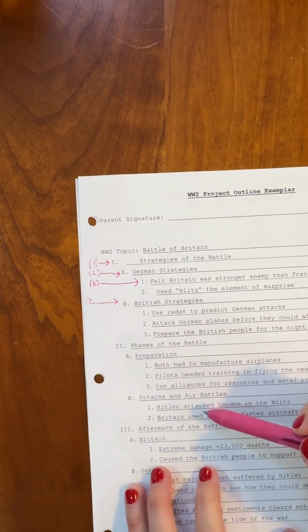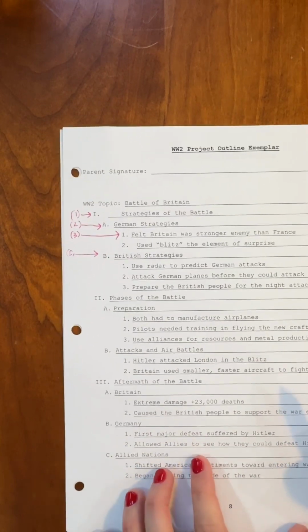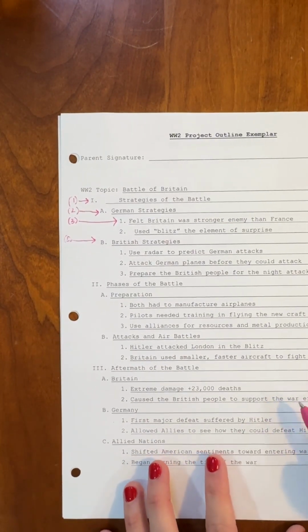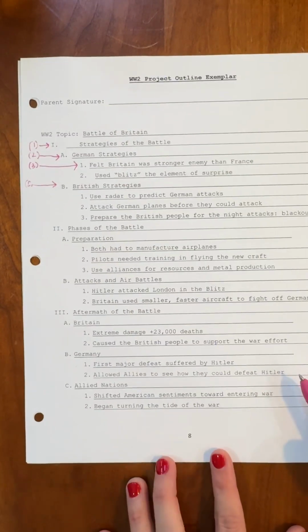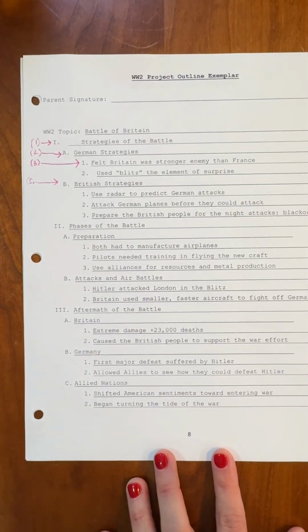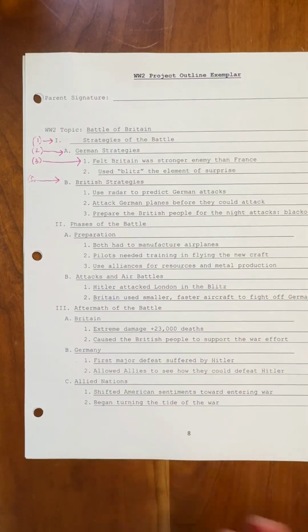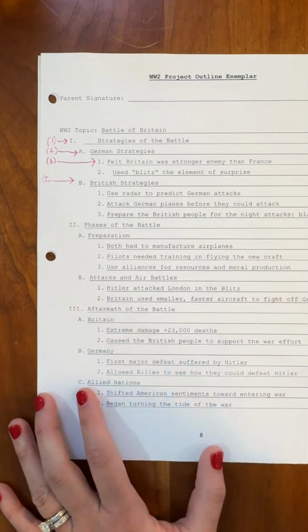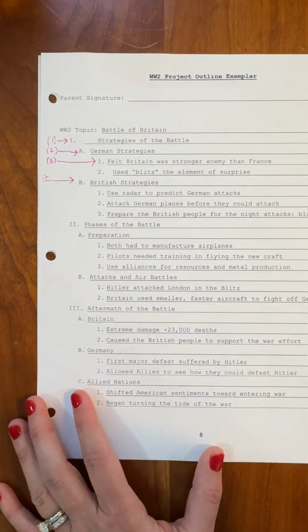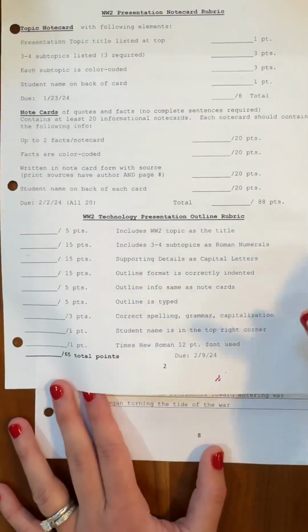As we go, I'll share this with the class in a Google Doc so that you can just delete and add as you go. That way you have it to use as you're going, or you're welcome to just type it. Either way is completely fine. But just know the format does matter.